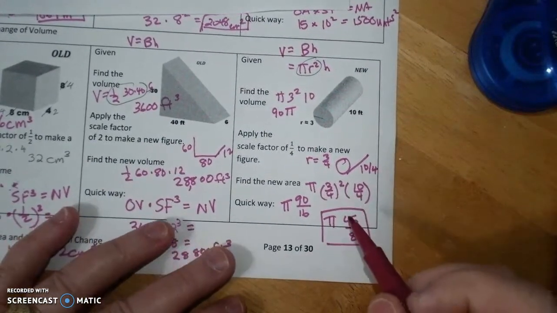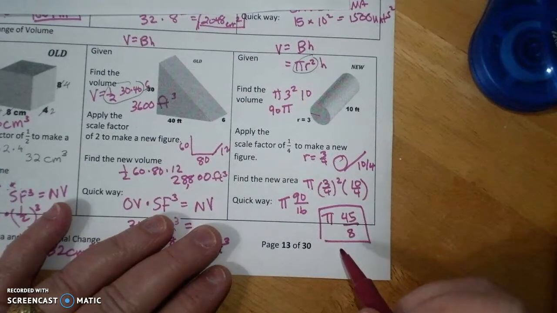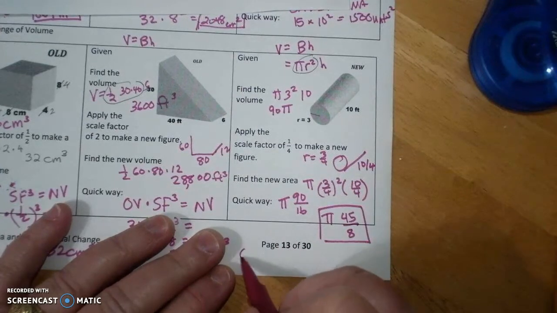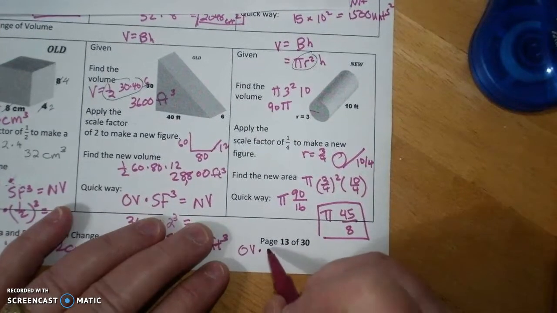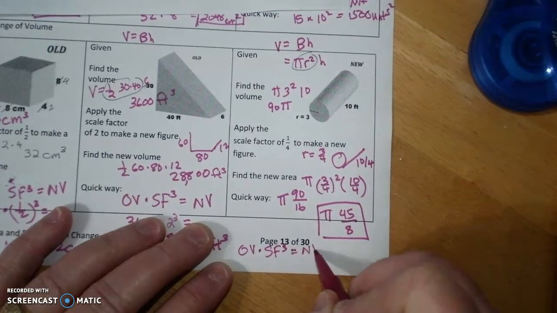So the other way to do it is I would take old volume times scale factor cubed equals new volume.